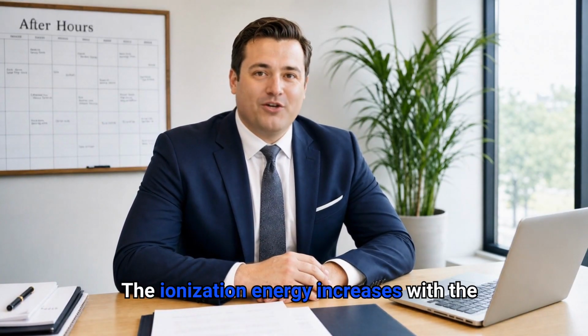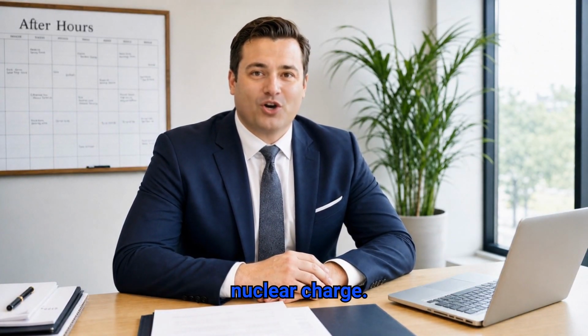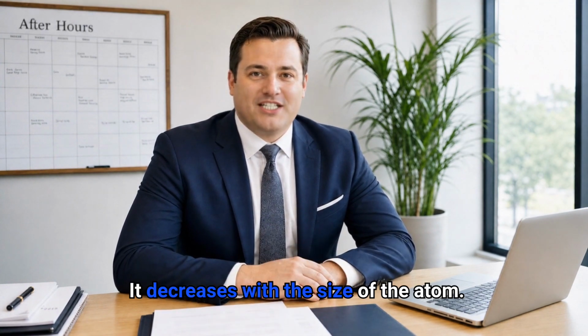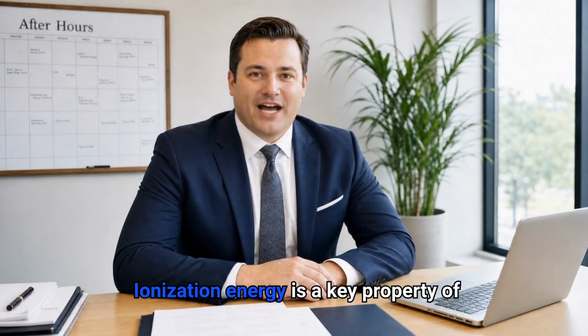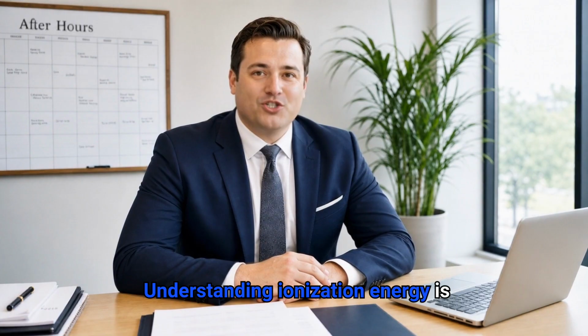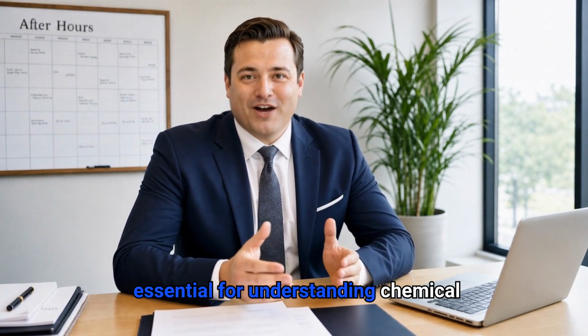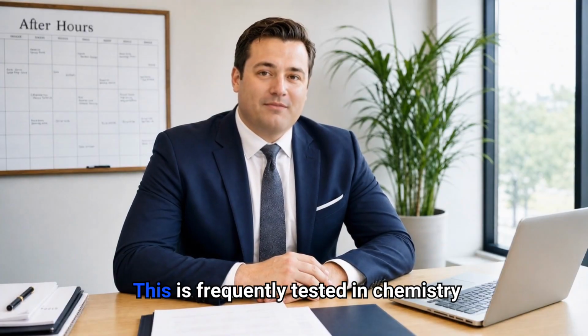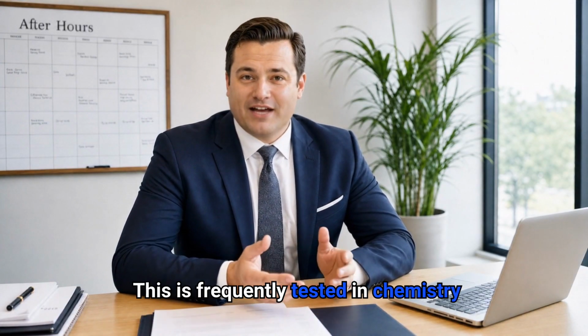The ionization energy increases with the nuclear charge. It decreases with the size of the atom. Ionization energy is a key property of elements. Understanding ionization energy is essential for understanding chemical reactions. This is frequently tested in chemistry and physics.